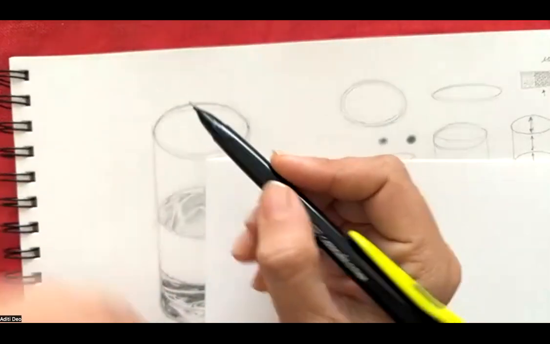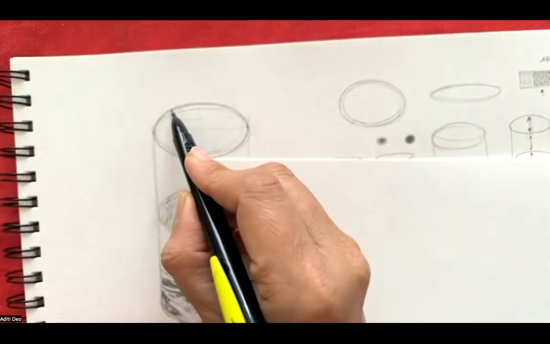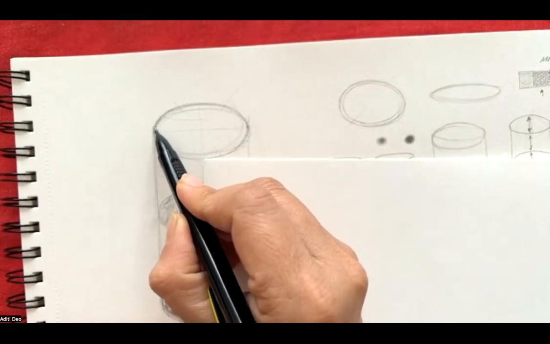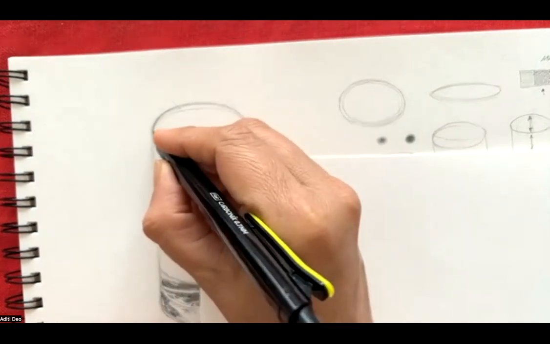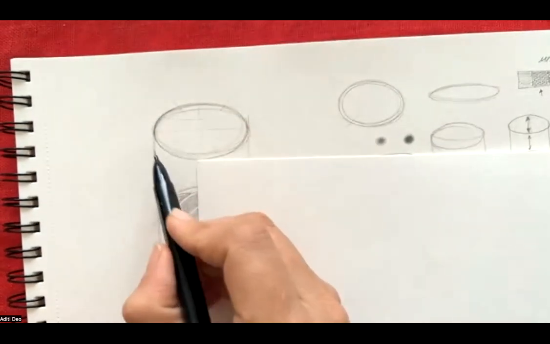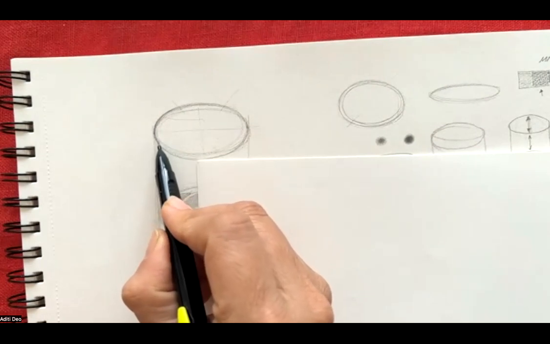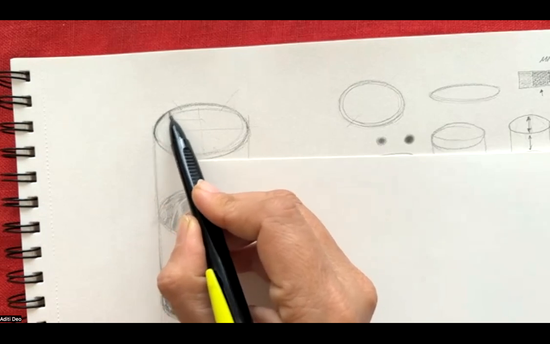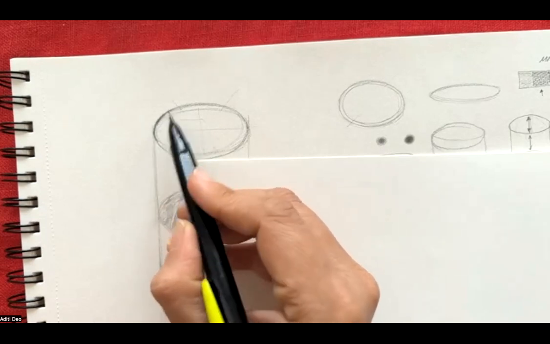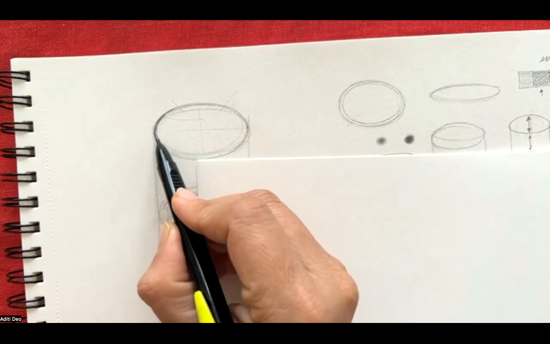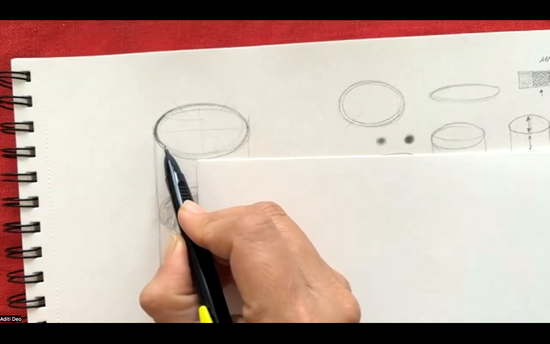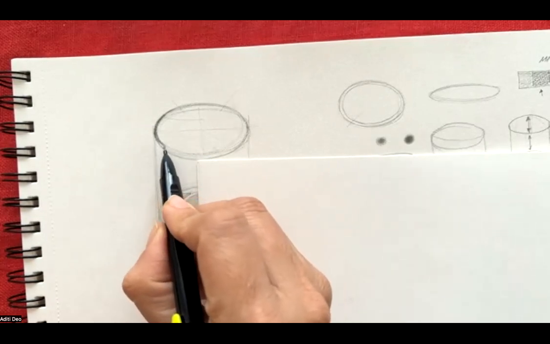Now, these dark patches are not a parallel patch. They are a thin crescent shape. So right from this edge on the left, you draw a crescent shape which starts or incorporates a little bit of the outside of the glass, in this case, becomes thick towards the middle, and then turns and touches the inner edge of the glass.